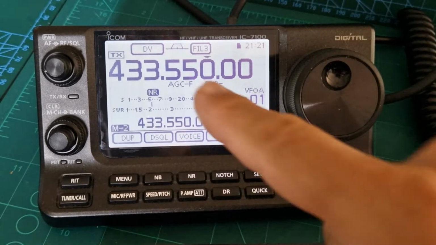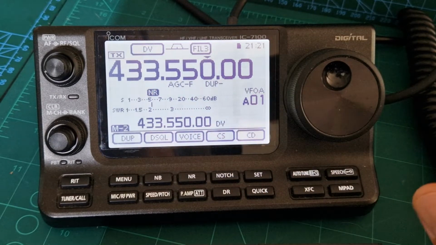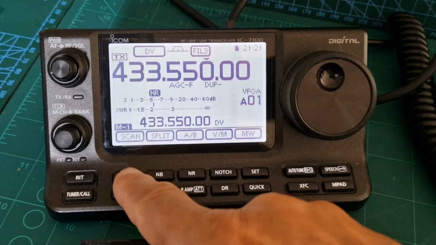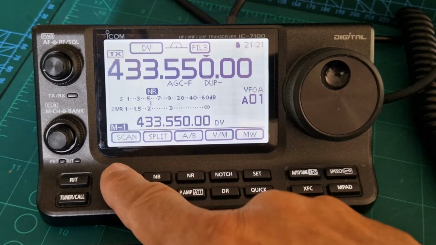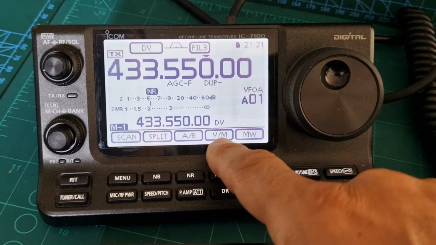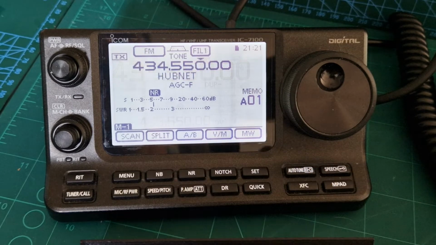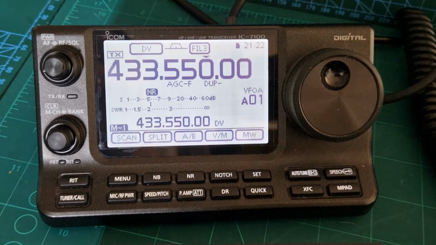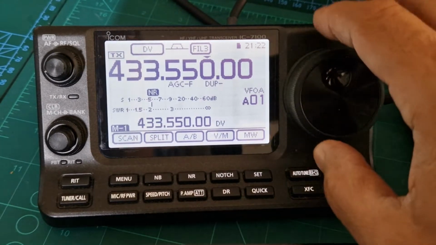So the frequency of my hotspot is 433.550. The first thing you want to do is make sure you're in VFO mode. So push the menu button here and go to menu 1, and look, here it says VFO memory. If you tap it, that's a memory. Tap it again, we're in VFO mode.